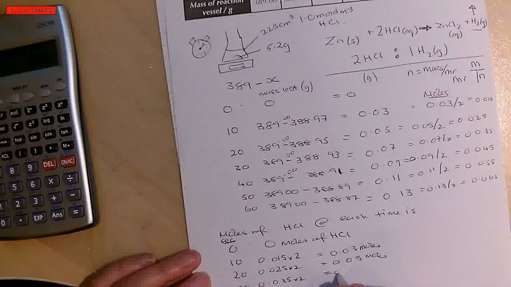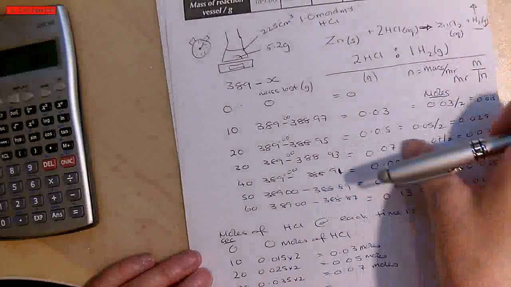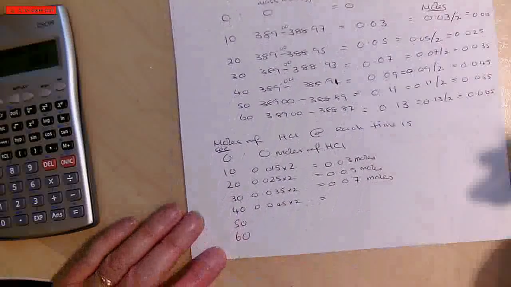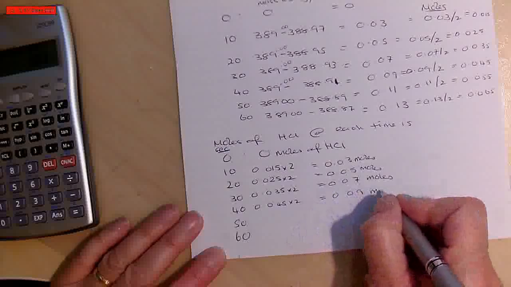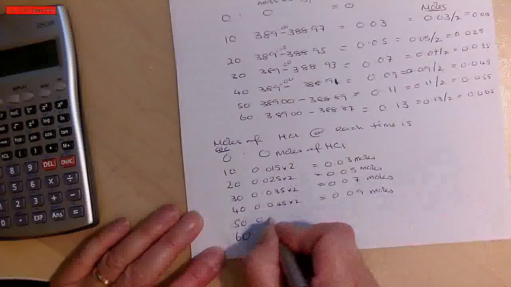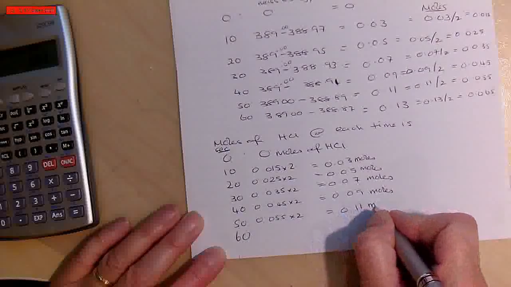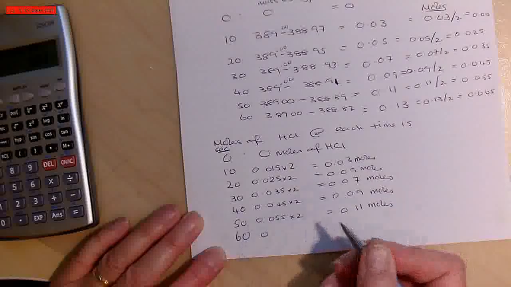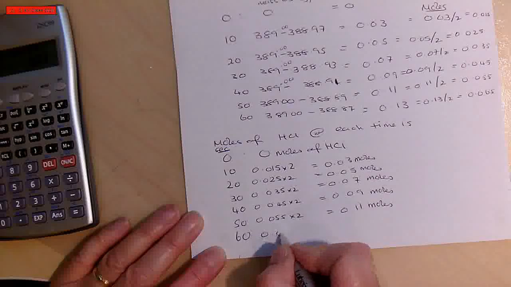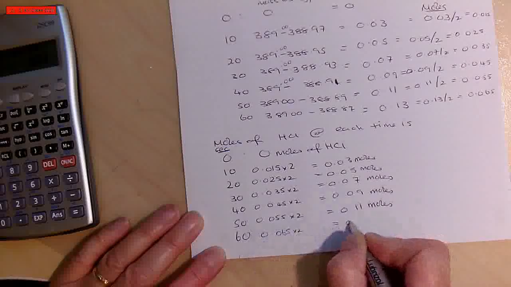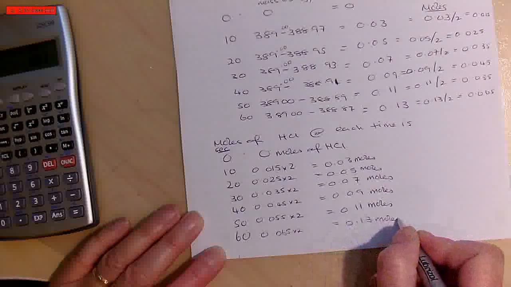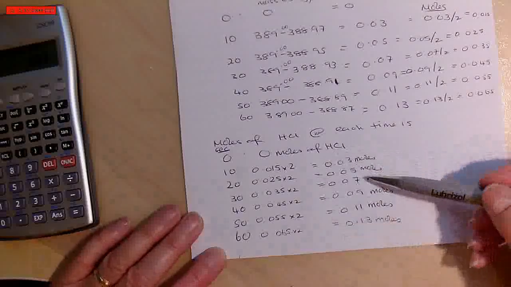At 30, 0.035 times 2 equals 0.07 moles. 0.045 times 2 equals 0.09 moles. 0.055 times 2 equals 0.11 moles, and 0.065 times 2 equals 0.13 moles.